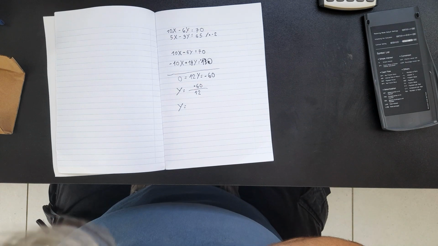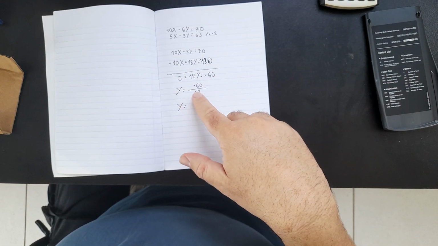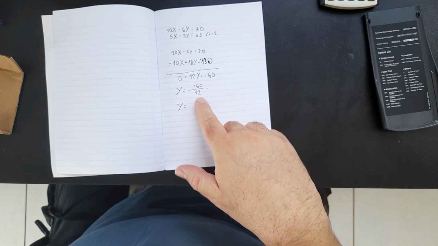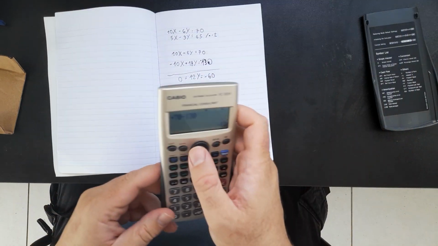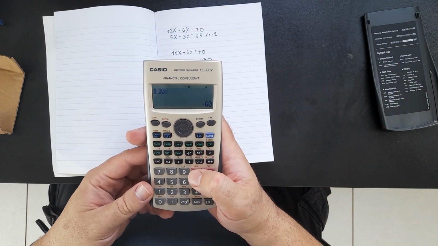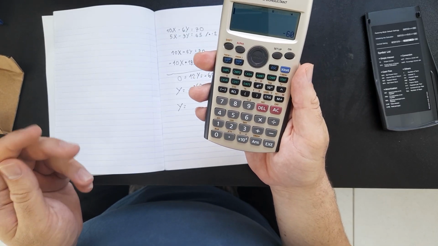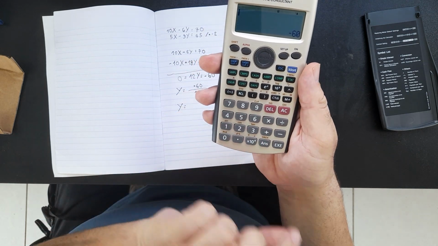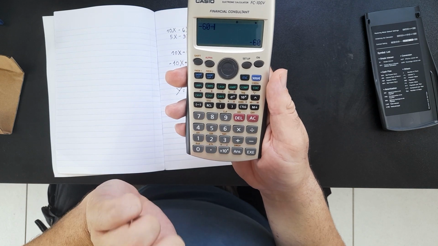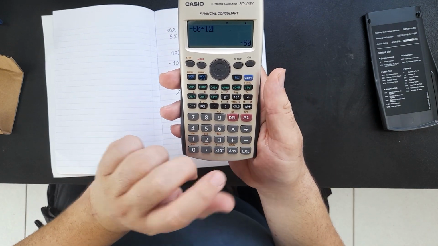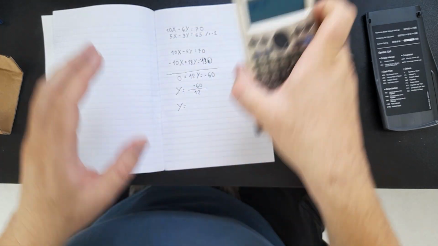So because of that, negative 60 divided with 12 has to be negative 5, and yes, it's negative 5.